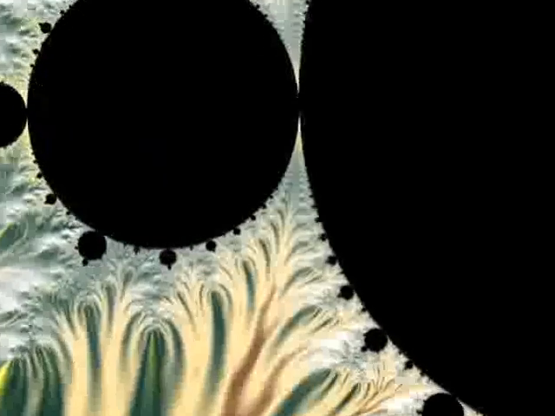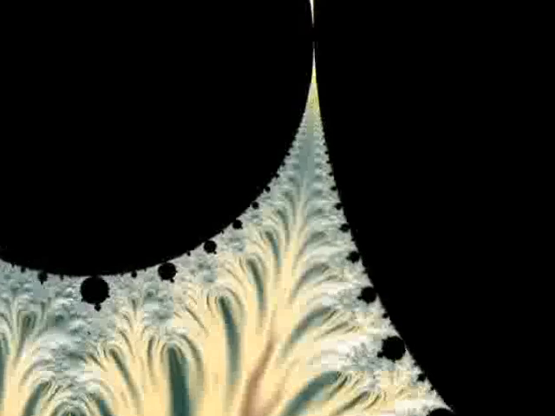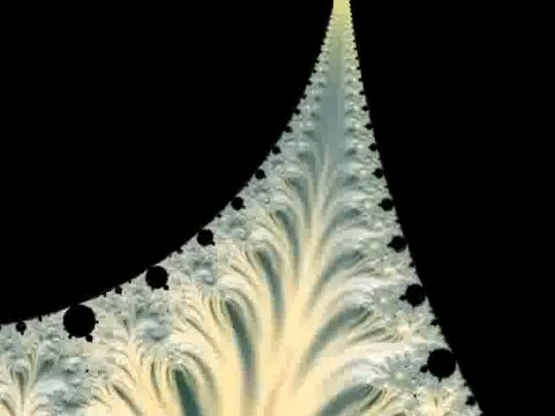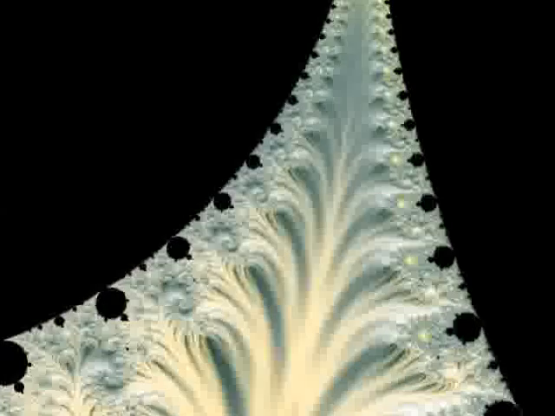Really, you are looking at truly microscopic details. If the Mandelbrot set were the size of a soccer field, well, we would be looking at details the size of a single atom, of the order of a millionth of a millimeter.